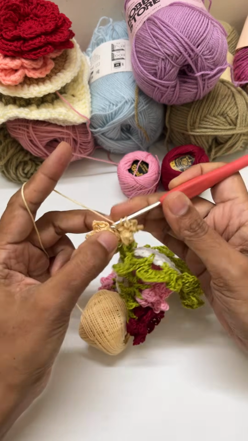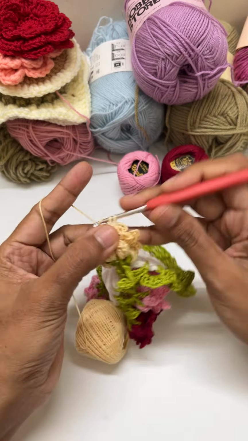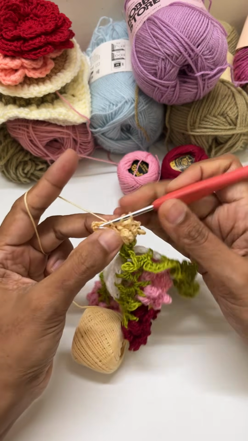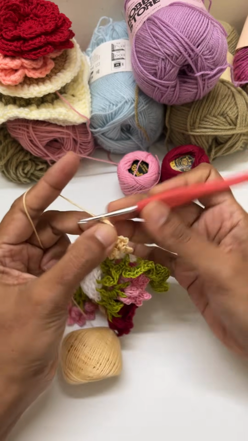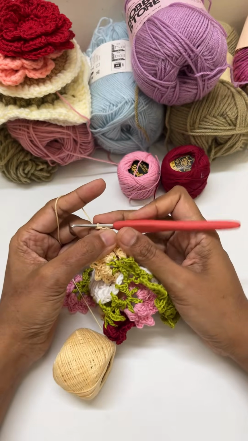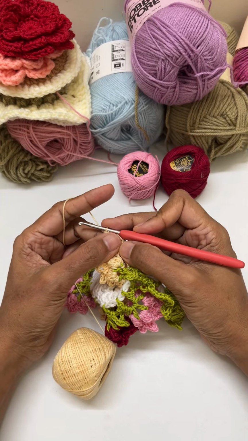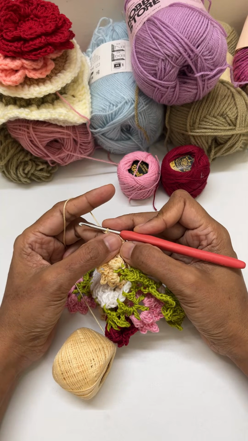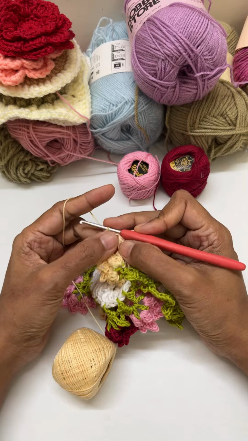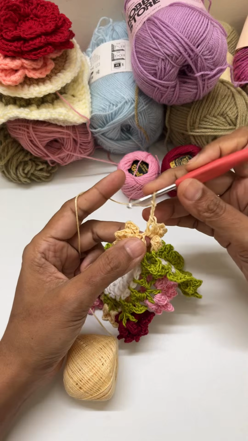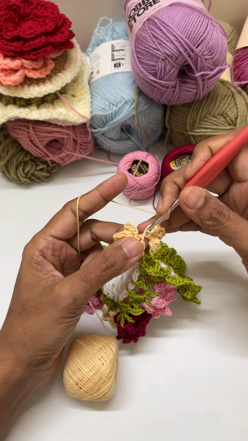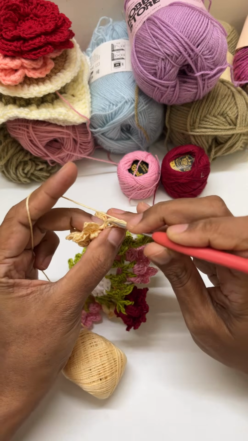Then again 1, 2, and chain 3. And slip stitch.